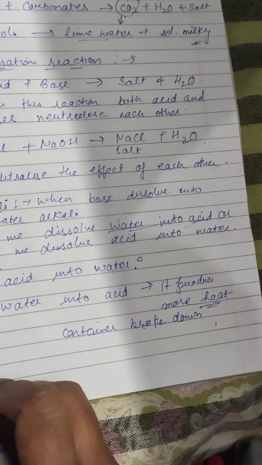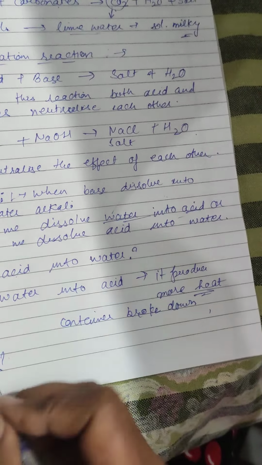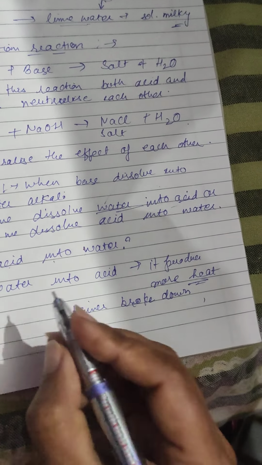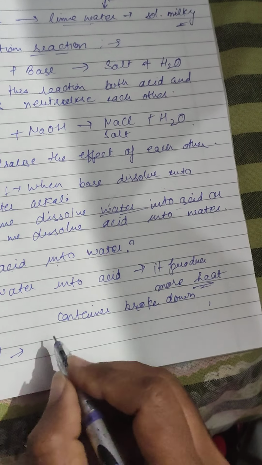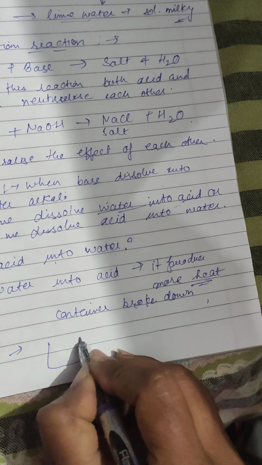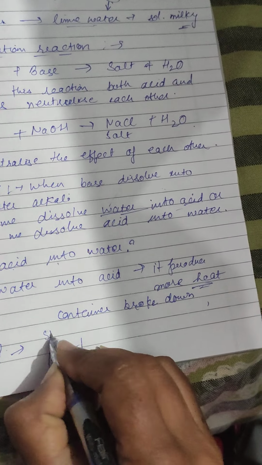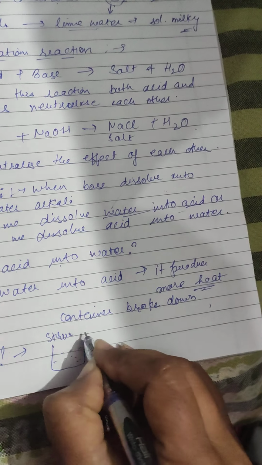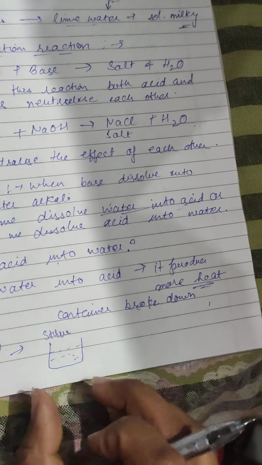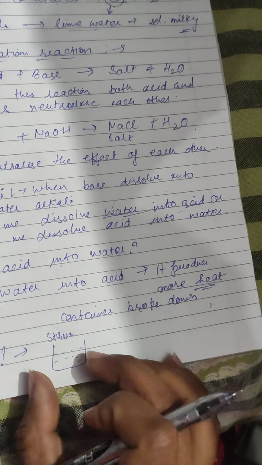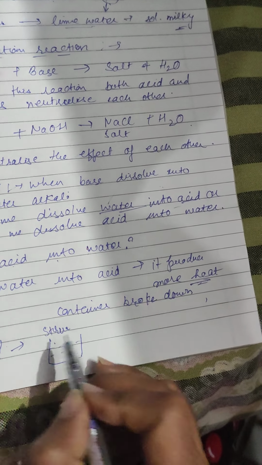How can we add acid into water? First of all, take a beaker with the water and a stirrer. Okay? First of all, we take the water in the beaker and a stirrer also.